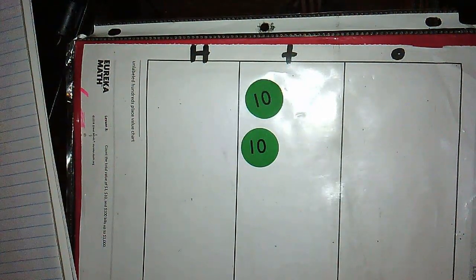So, key point number 2 was model the whole. Instead of drawing it, I actually want you to see how it looks on the place value chart. So, these are the real place value disks. So, I'm going to model the number 35. 10, 20, 30.